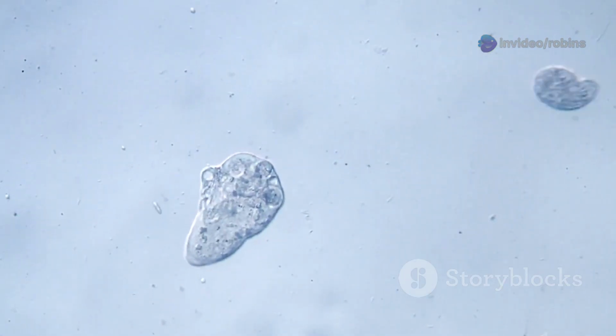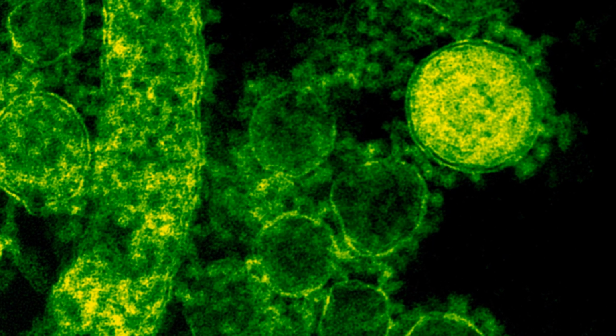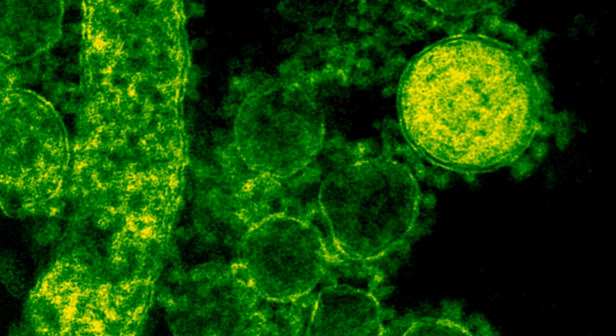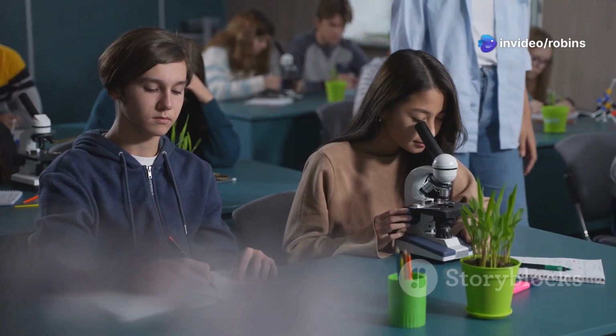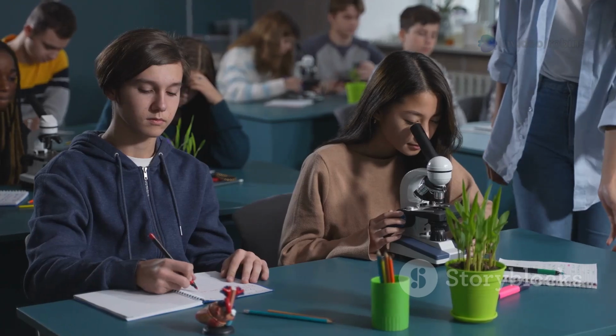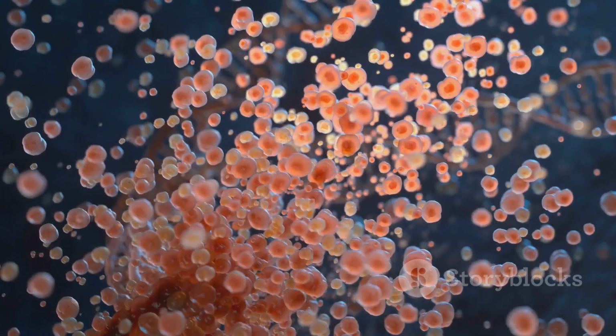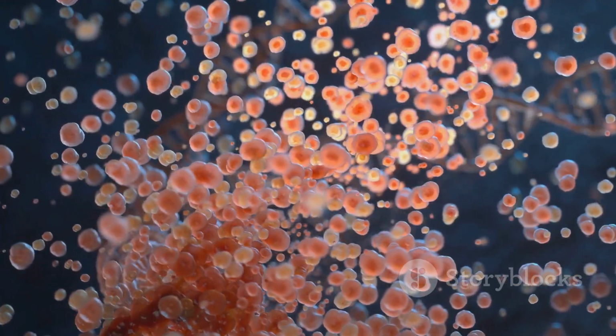But here's the cool part. Not all cells are the same. Plant cells and animal cells, while both being the basic units of life, have some really big differences. Understanding these differences is super important because it helps us understand why plants and animals live the way they do. It's a fundamental part of biology, and it's happening all around us and inside us right now.